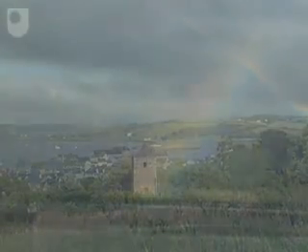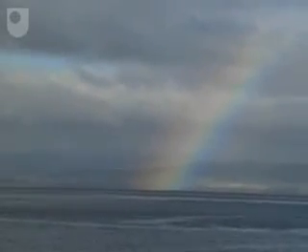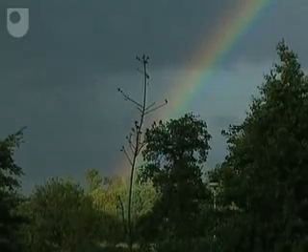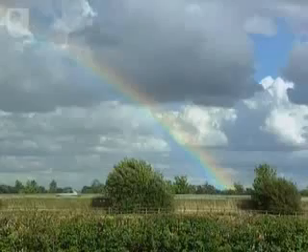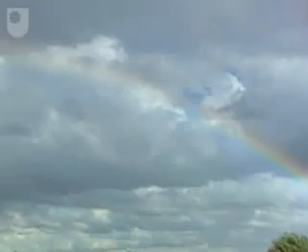For centuries, the rainbow has been an object of wonder for scientists and mathematicians. It's taken more than 2,000 years to discover many of its secrets. You may be quite familiar with its bow-like shape and multicolored bands.